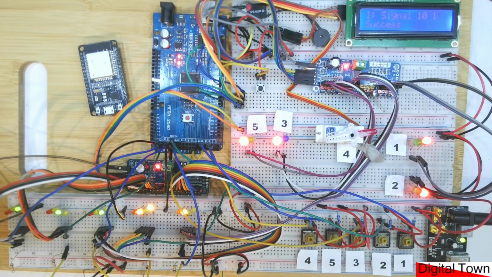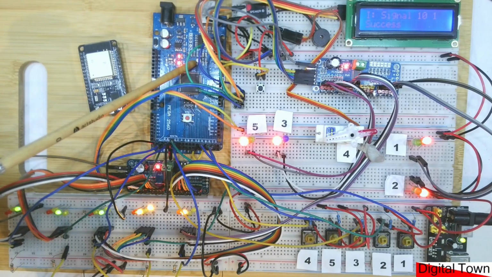So this is today's breadboard, and at first glance it looks extremely complicated. Actually, when you look at the circuit diagram, it's pretty simple. We've got the Mega 2560.